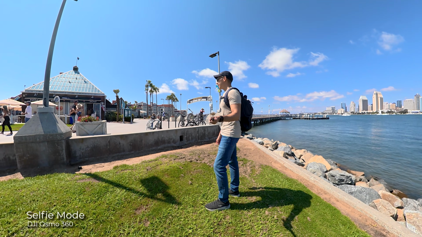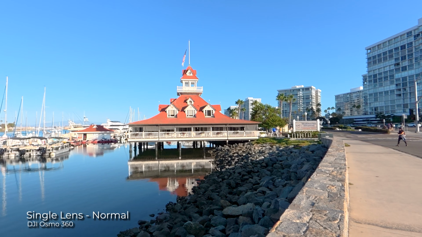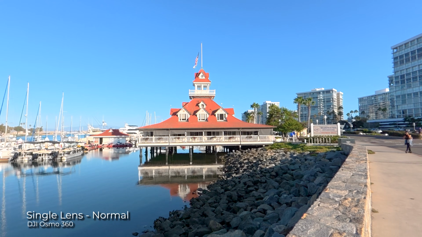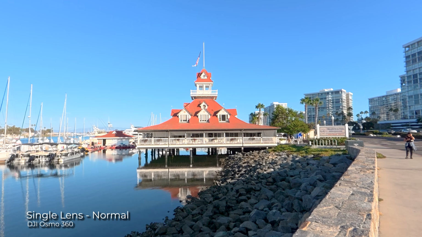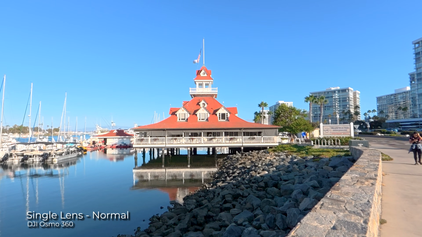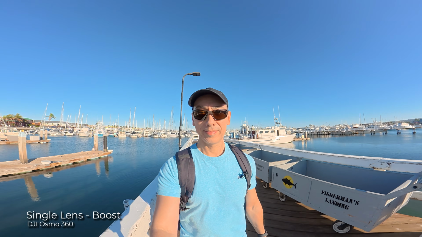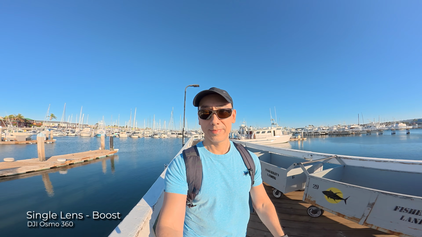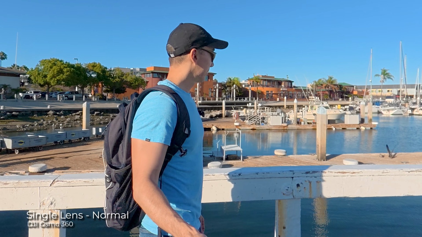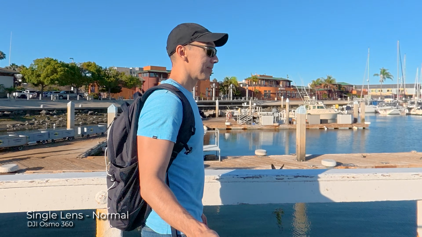The next option for vlogging videos is to use the single lens mode. Let's not forget that this mode doesn't require you to reframe or do any kind of editing. And here, you can use the Boost mode to give you a wider field of view, or you can use the regular mode for a closer look at yourself. And what I like about this is that you can play around with the distance between you and the camera depending on the position of the selfie stick.